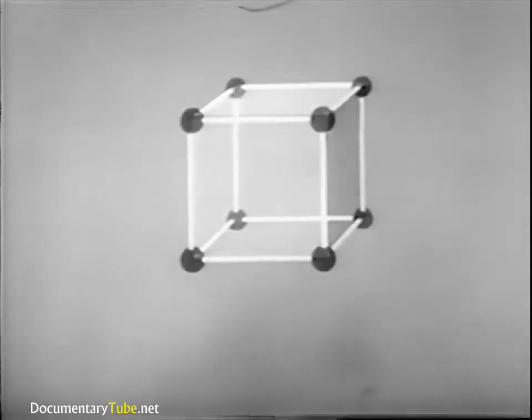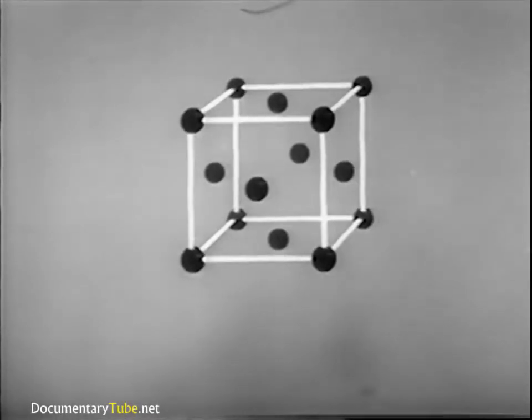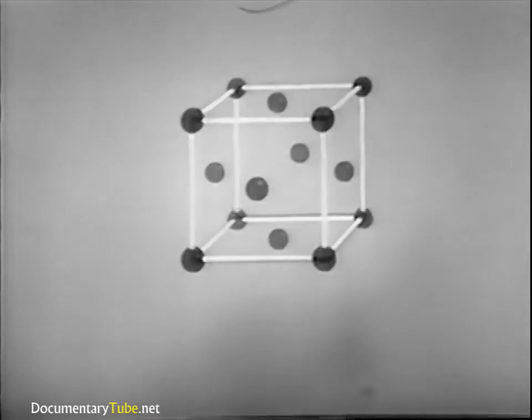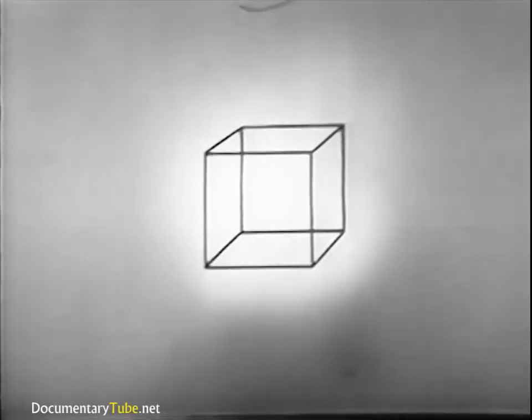The unit cell is conceived to be cube-shaped with atoms of the metal arranged in regular order, one at each corner and one in the center of each face of the cube. These unit cells combine to form what is known as a space lattice. Within the space lattice, metal atoms exist.